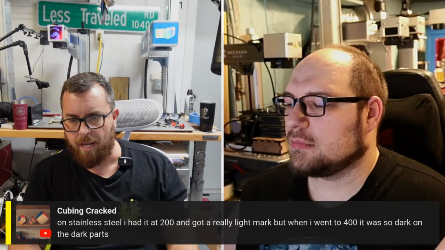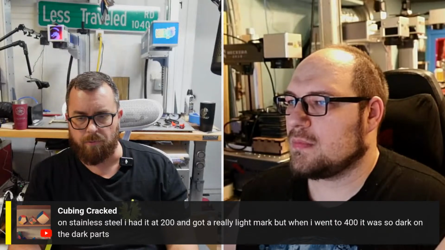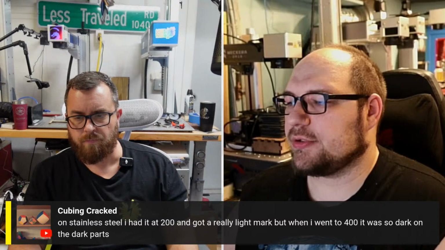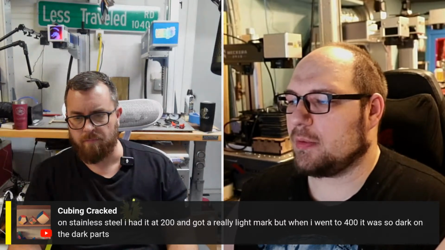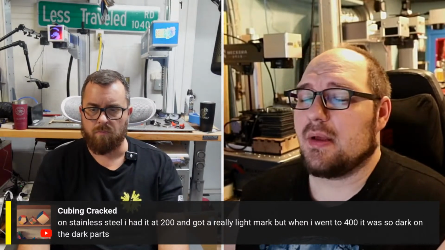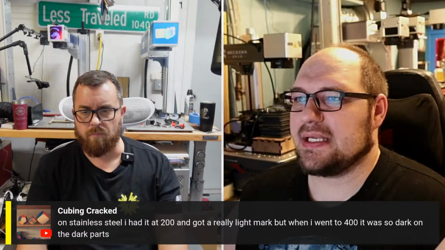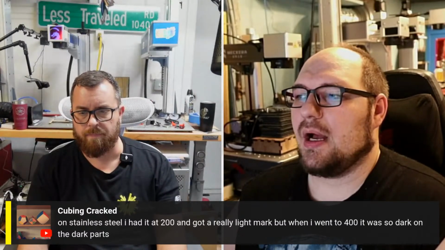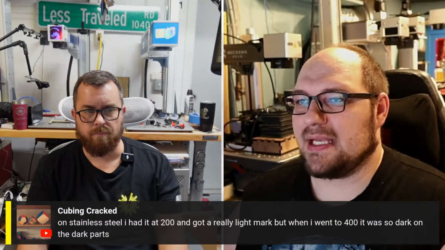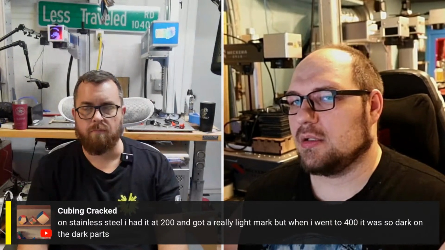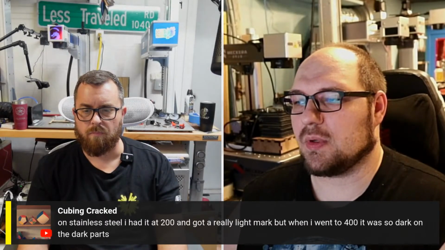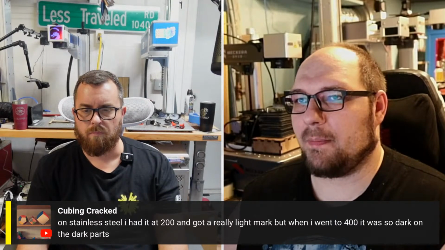Let's see, on stainless steel, I had it at 200 and got a really light mark, but when I went to 400, it was so dark on the dark parts. I don't know if they're using it in the traditional sense of what actual pulse width is. On a JPT, like on an M7, most of the shared library we use is based on 200. That's what the JPT LP series ships at. So it makes it easier to transition to the M7s, because you can manually set the Q pulse on an M7 to 200 and it gets you pretty close to the ballpark.